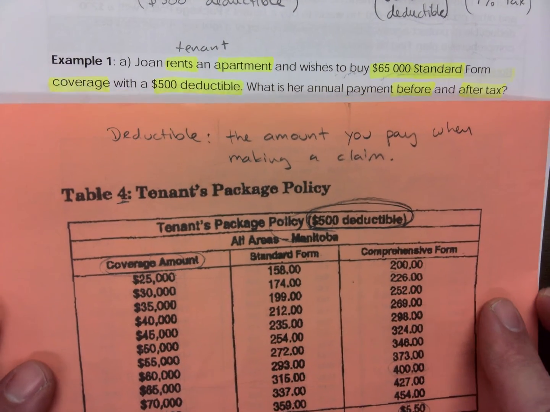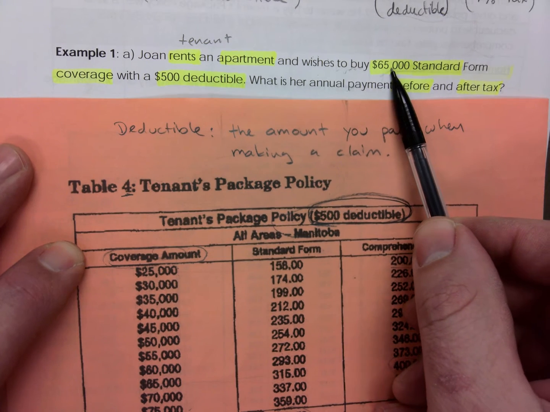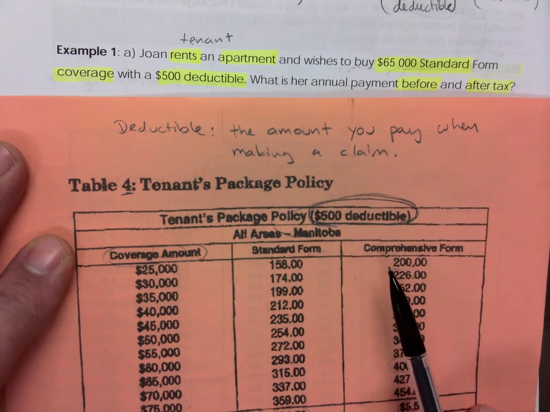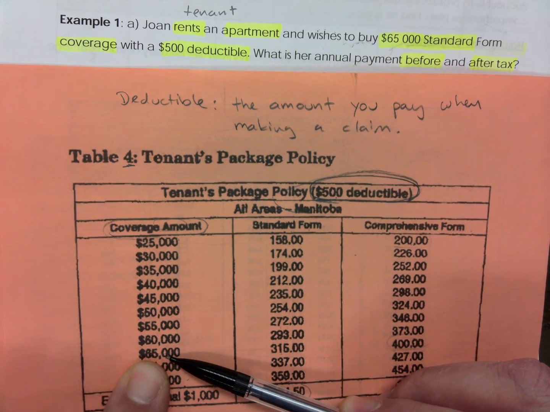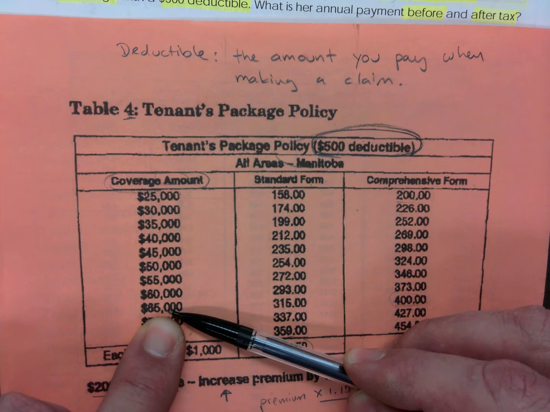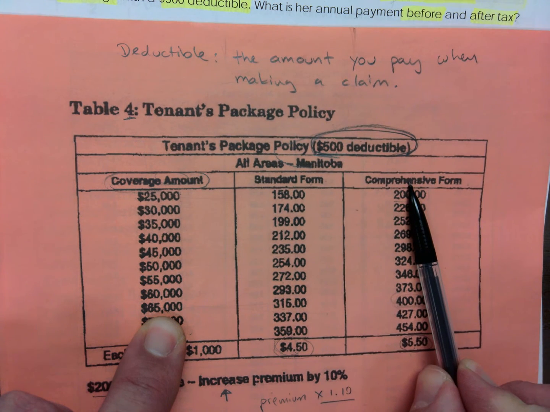Let's see if I can fit everything in there. So 65,000 is the coverage. So go ahead and look at the coverage amount column and go to 65,000, which is right here. And it says you have to choose between standard and comprehensive.